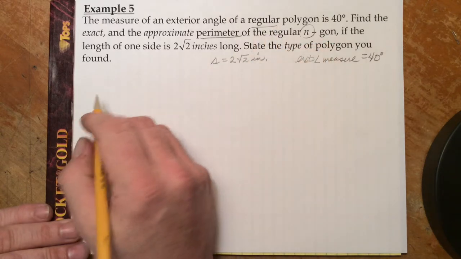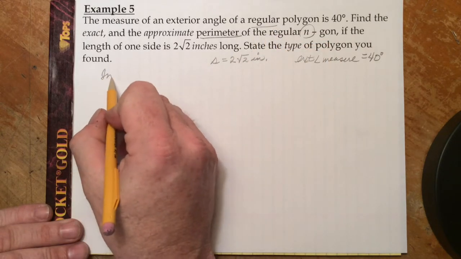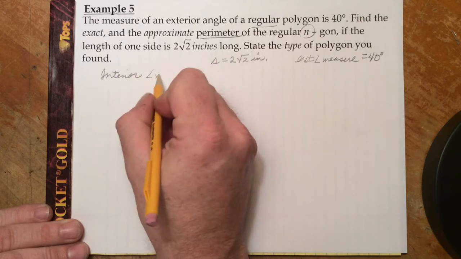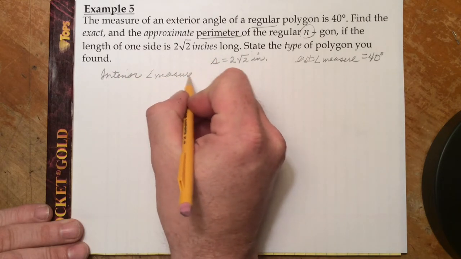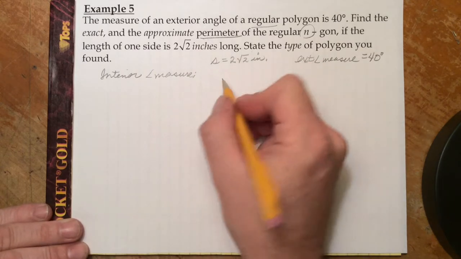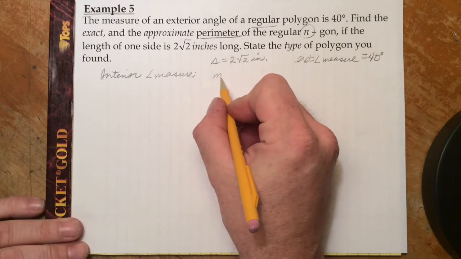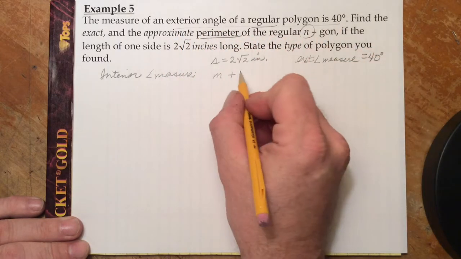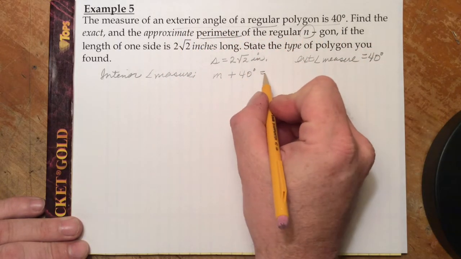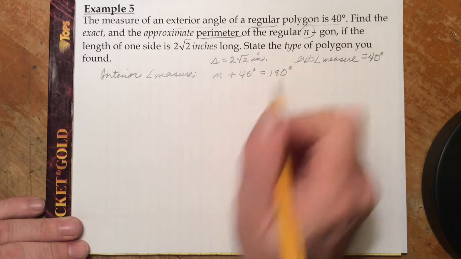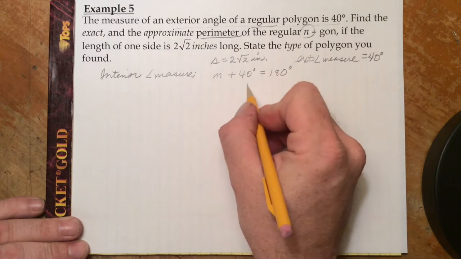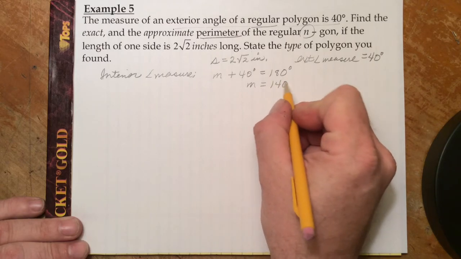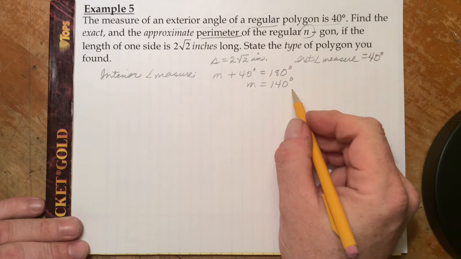Remember, this is a regular polygon. So first of all, we find the interior angle measure. To do that, we take the measure of the interior angle plus the measure of an exterior angle, which is 40 degrees, and that equals 180 degrees because they're supplementary. So subtracting 40 from both sides, the measure of an interior angle of this regular polygon is 140 degrees. Now that's the measure of one of the angles.